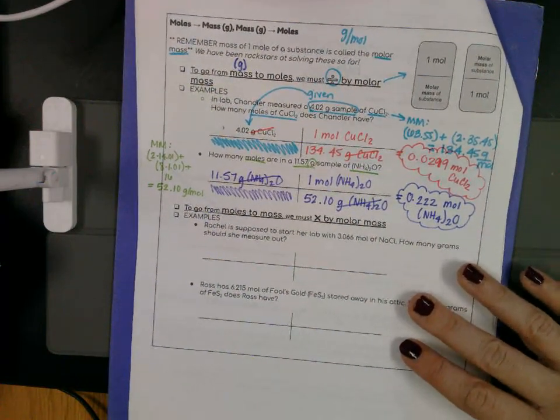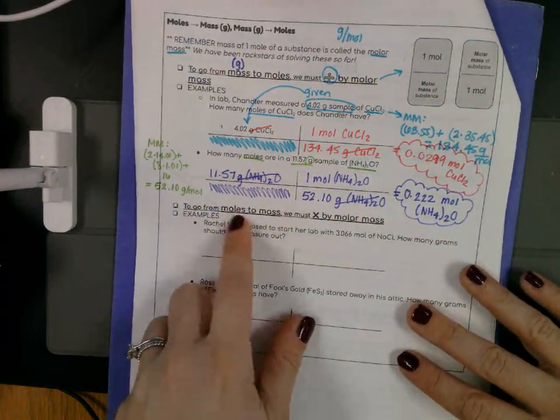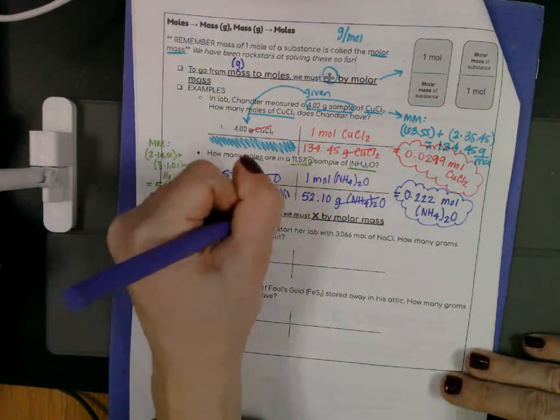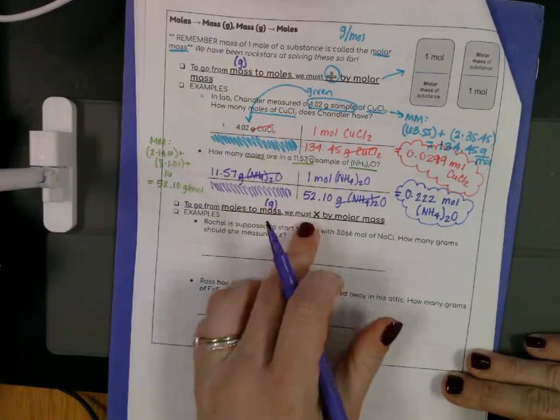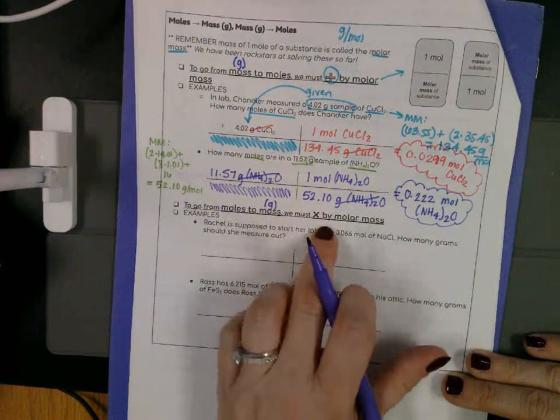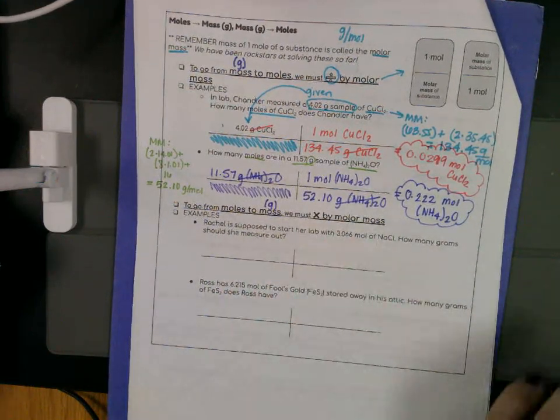So now we're going to look at the opposite of that. What if I want to go from moles to grams? So I'm going to go in the reverse. Instead of molar mass being on the bottom, I'm actually going to multiply by it. It's going to go on the top. But everything else is the same.